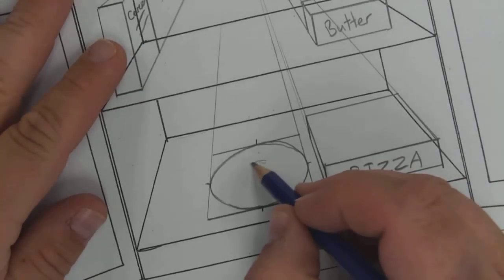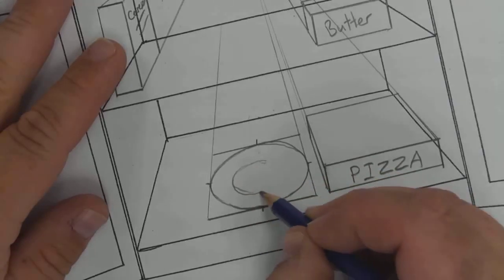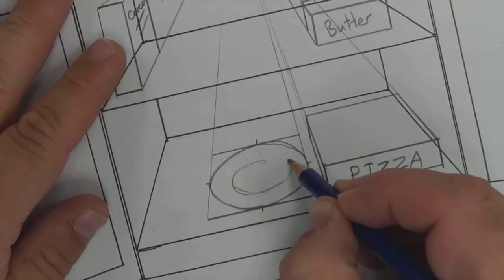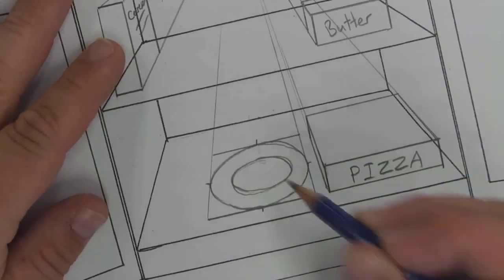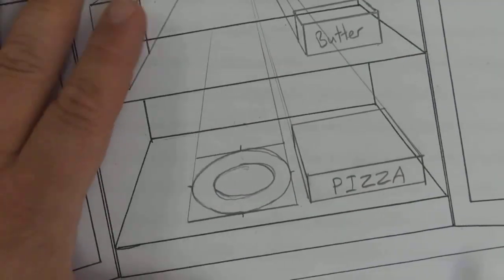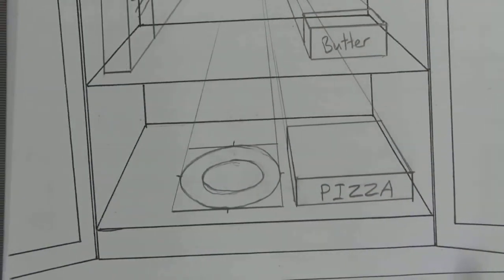Now you can put the middle circle in there too if you want to. A little rough, but that works. Okay, there's your plate.